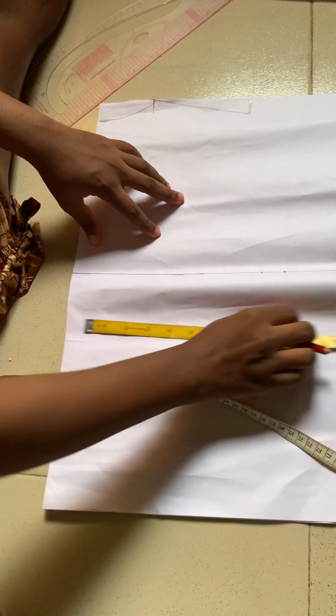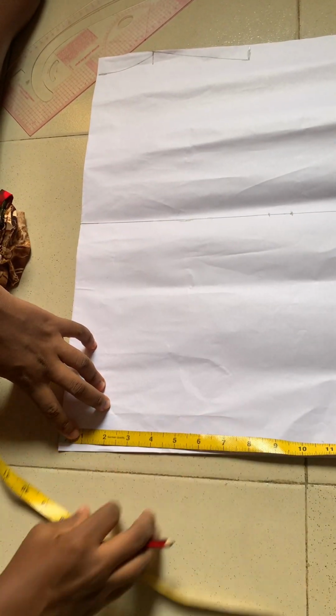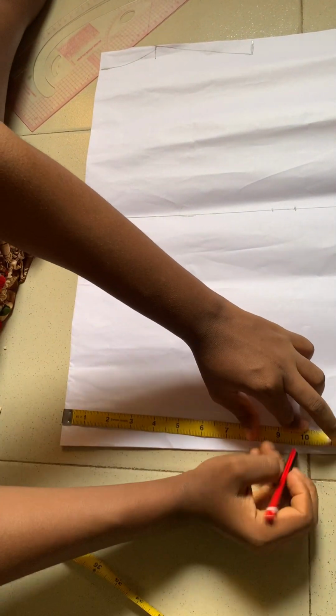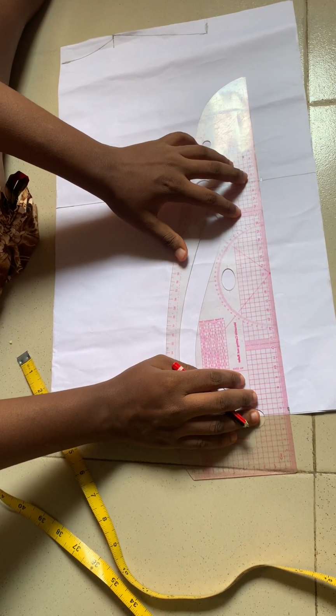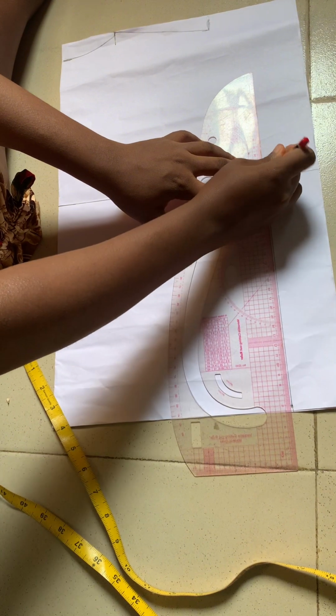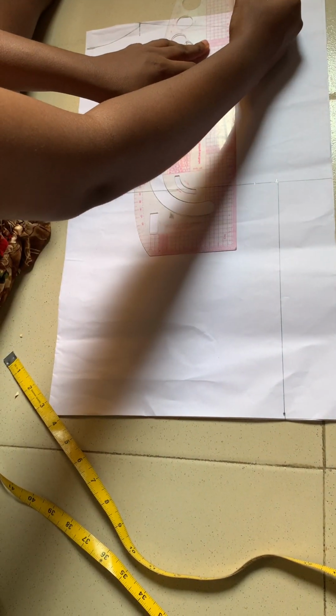So we have a total of 10. I'll also put that 10 at the length. So you connect, and you bring down your shoulder line. Bring down your shoulder line here.